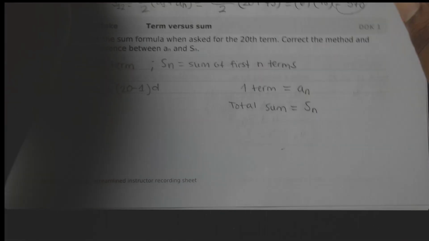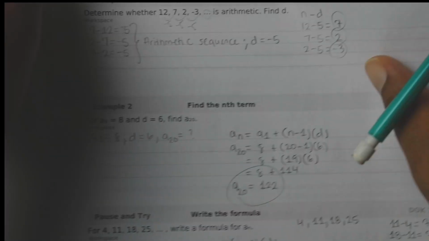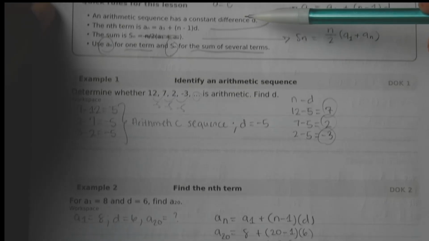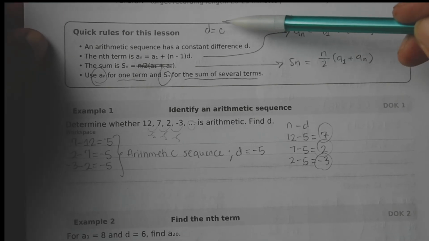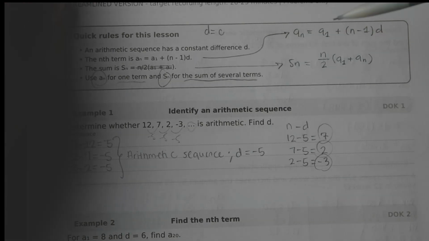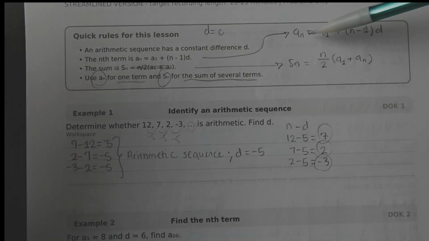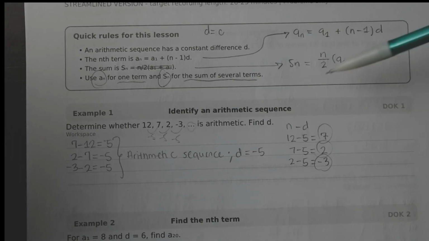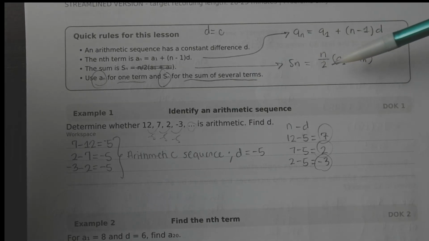Okay. So just a final review. Again, the arithmetic sequence essentially has a common difference of d, right? D represents that constant difference. Nth term, if you're looking for a term, then you want to use this formula. If you're looking for the sum of several terms, don't be like me and put 20 down here.